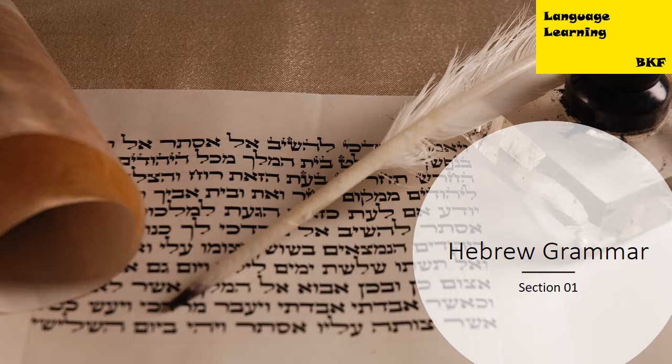Labials: P, bet, mem, waw. Vox memorialis, bumaf.